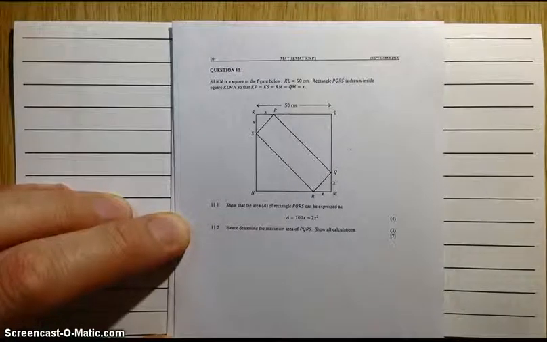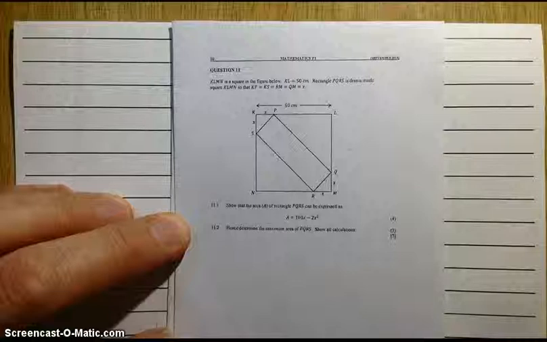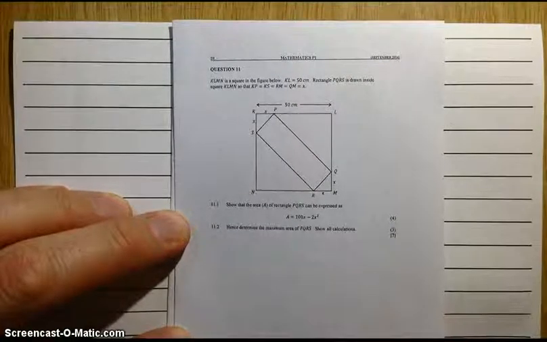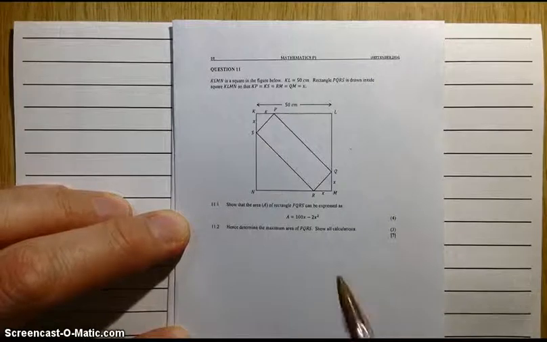Right, grade 12, Mr. Oosthuizen here with question 11 from paper 1, September 2014. This question was in general very badly answered. So let's look at this question.